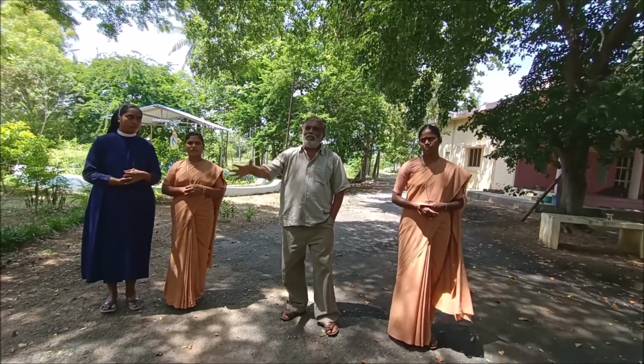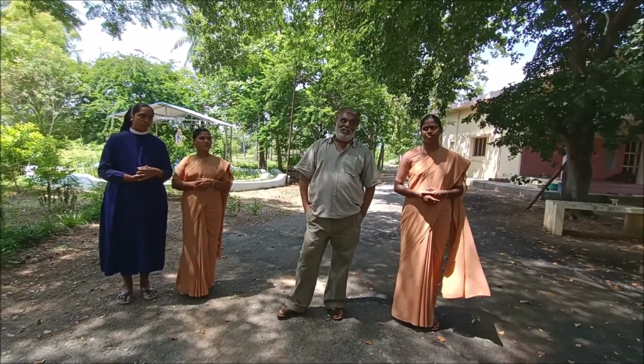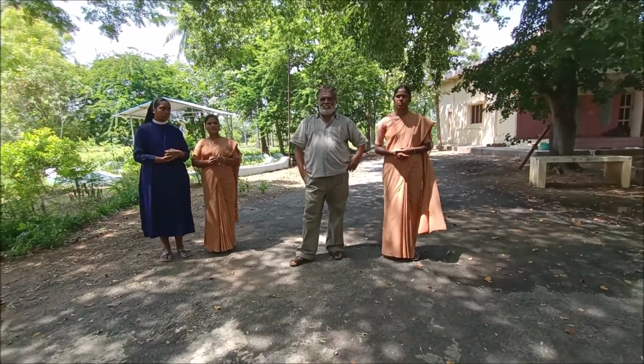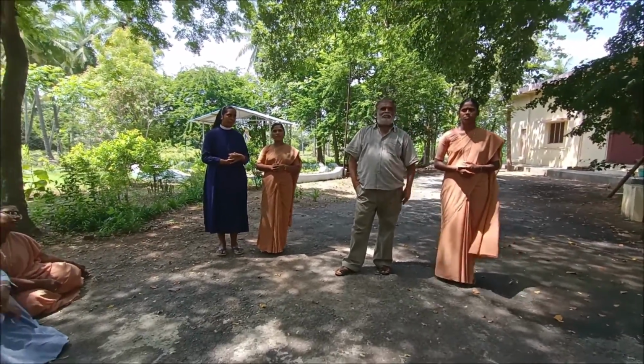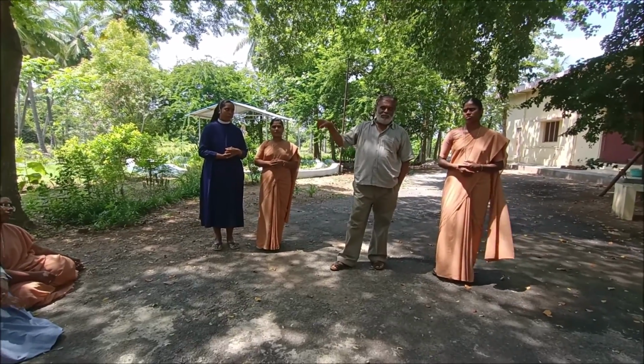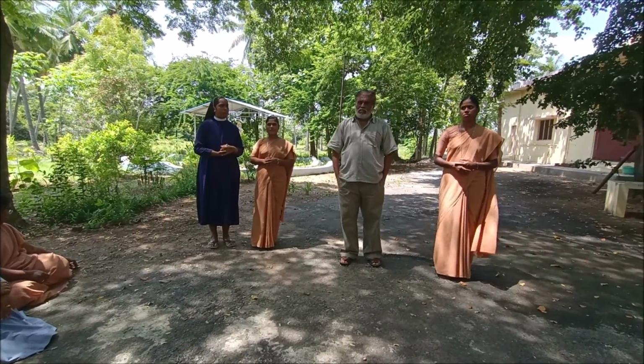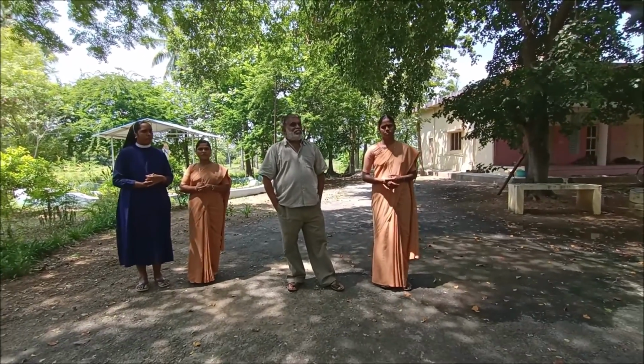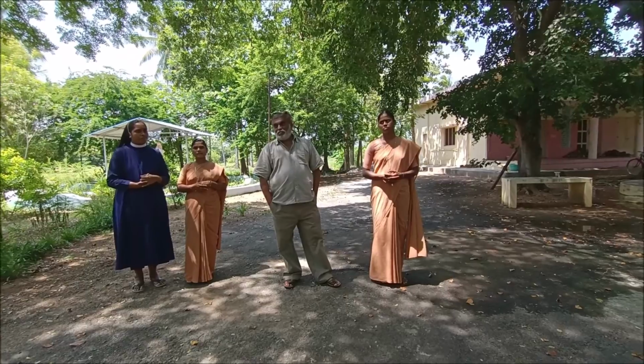Kurinji, Mullai, Marudam, Neidal, Palai. But Tolkappiyar forgot one. 300 years afterwards, Jesus comes. I think he must have studied Tolkappiyar. There is no doubt. Every science comes and he teaches the parable of the sower.